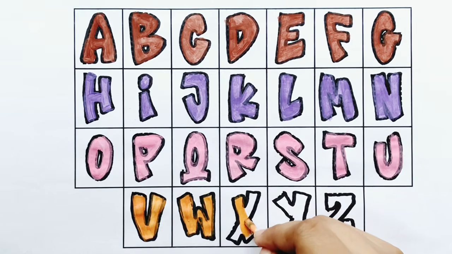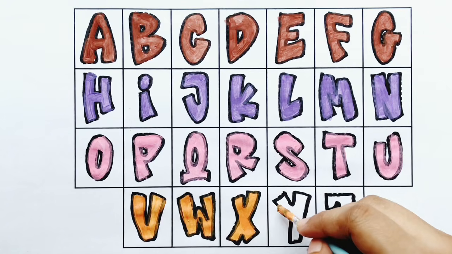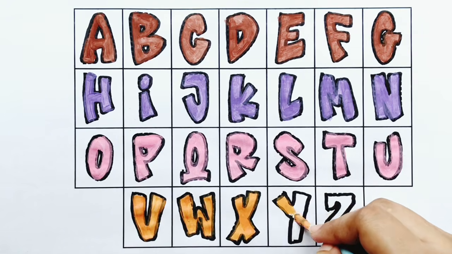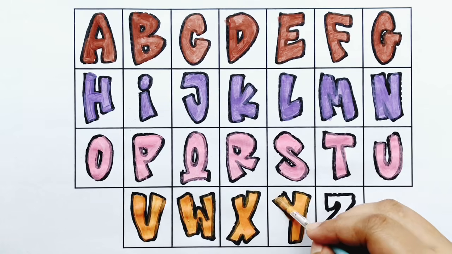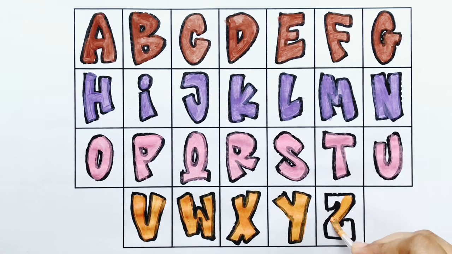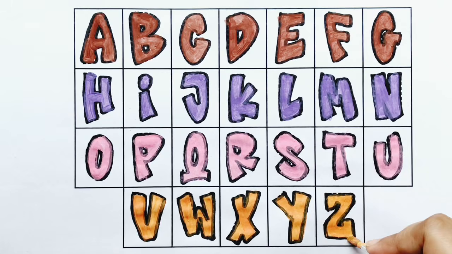X for xylophone. Know my ABCs. Next time, won't you sing with me? Y for yogurt. And Z for zebra. Now I know my ABCs.